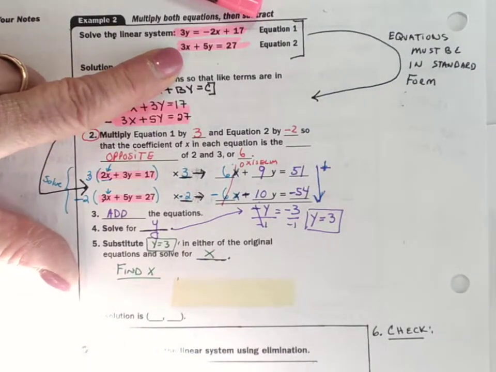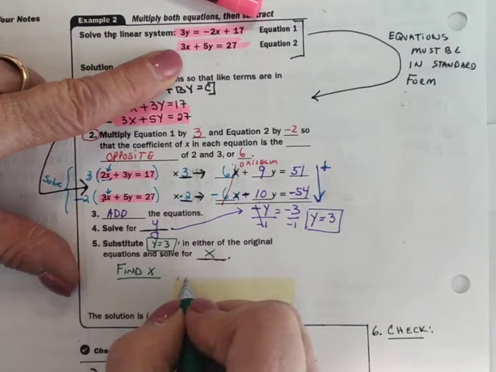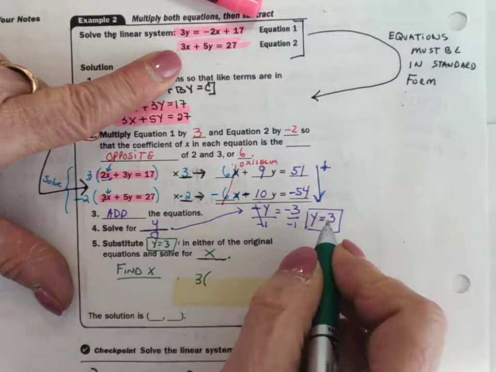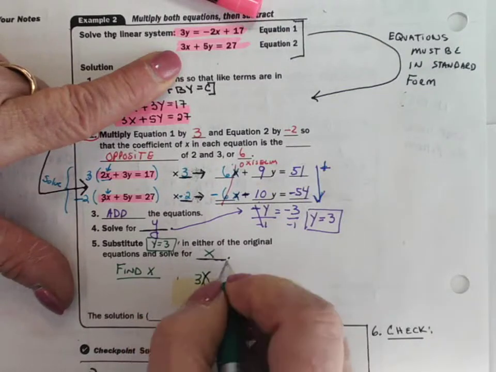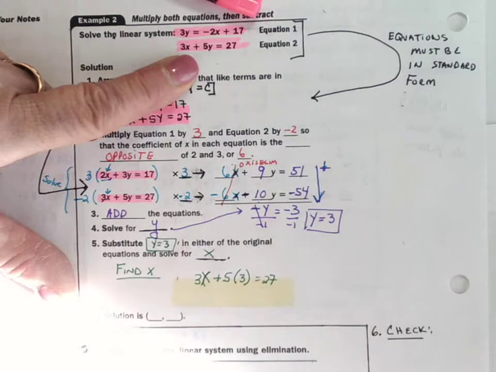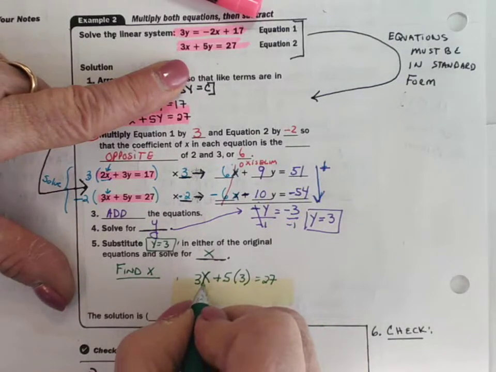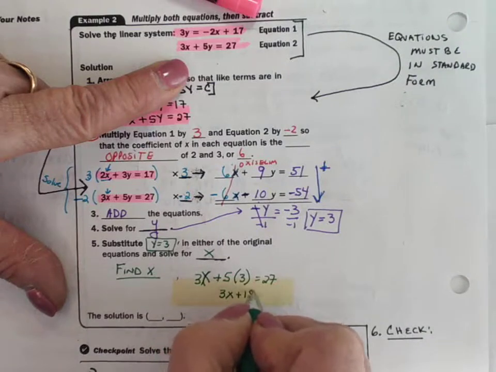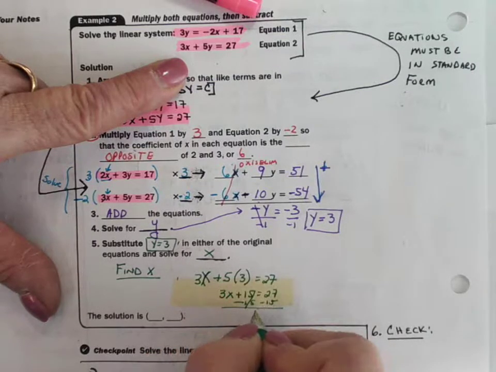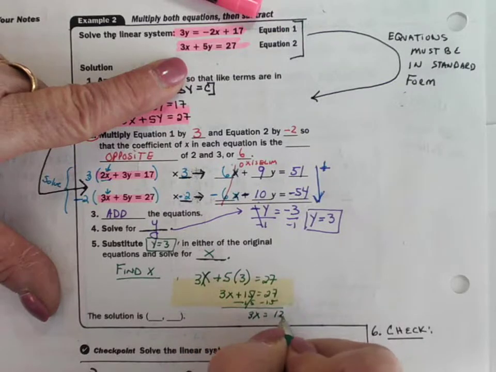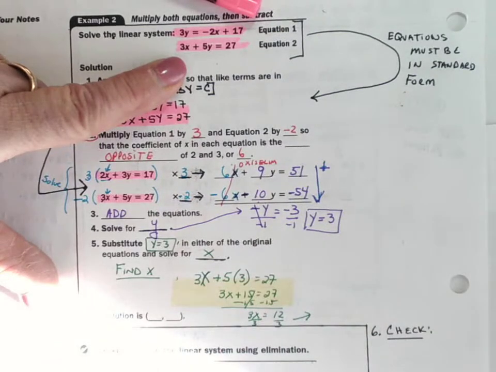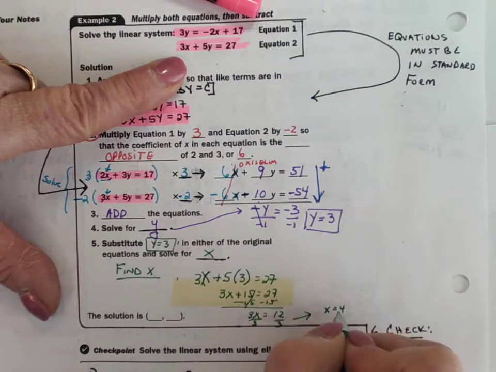Well, I'm going to take equation 2. So here I have 3x plus 5, y is 3, equals 27. So now we're going to solve for x. So we're going to get 3x plus 15 equals 27. Subtract 15. We get 3x equals 12. Divide by 3. And x equals 4.